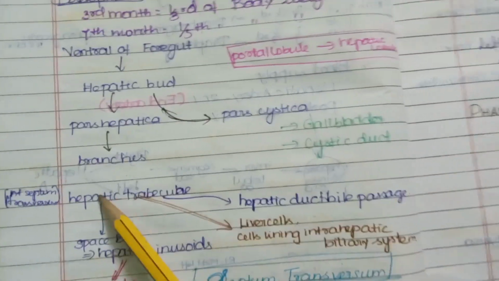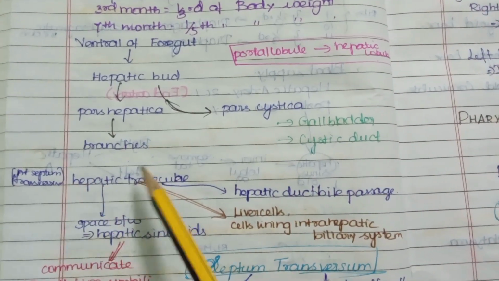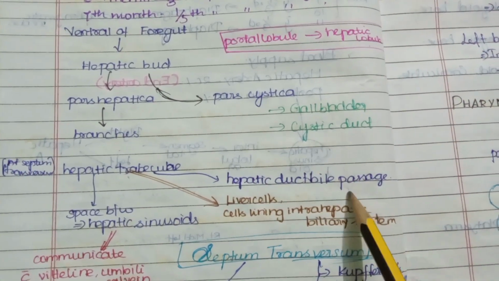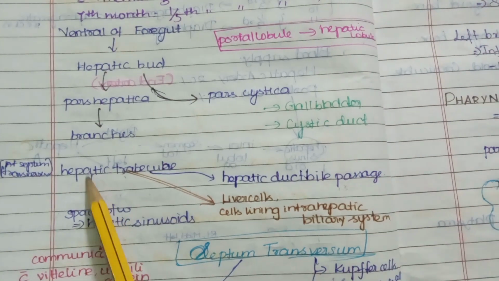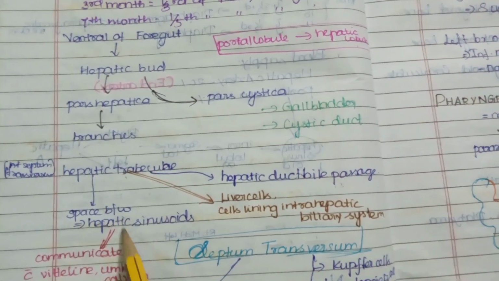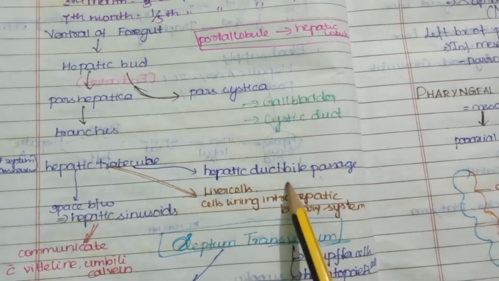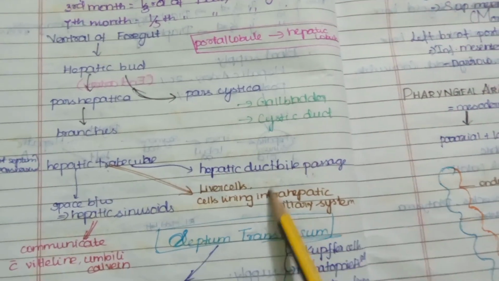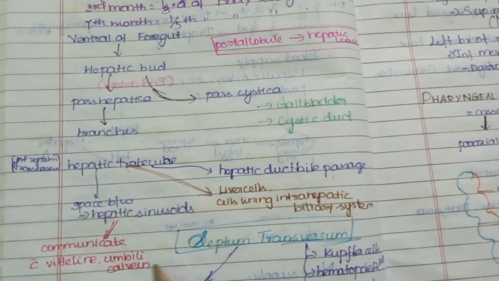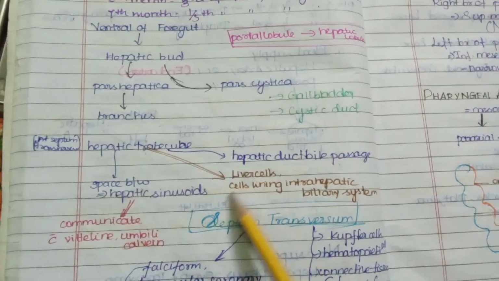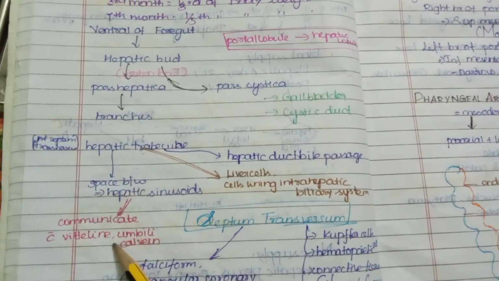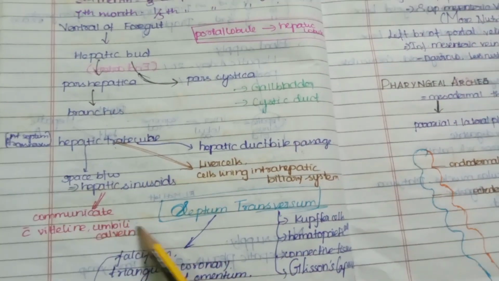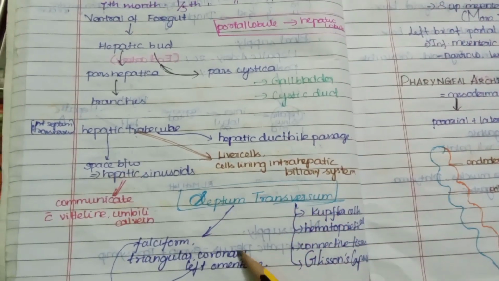Liver structure. See here, at the septum transversum, a structure called hepatic trabeculae forms the hepatic duct for biliary passage. Then it also forms the interstitial tissue, the space between the hepatic sinusoids. It also forms the liver cells which line the intrahepatic biliary system. See here, the hepatic sinusoids at the embryonic stage communicate with both the vitelline and umbilical veins.